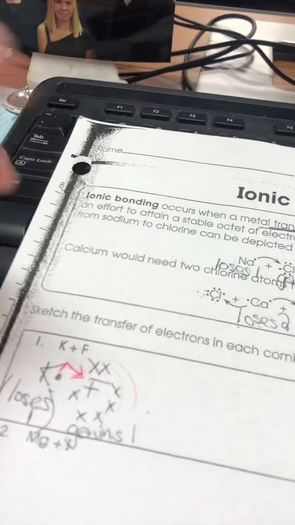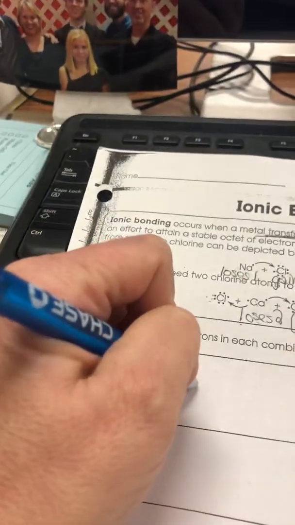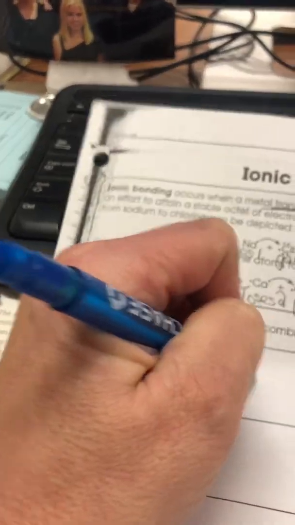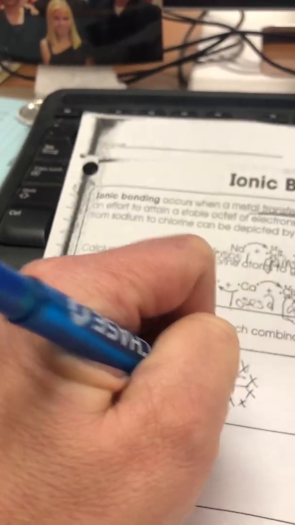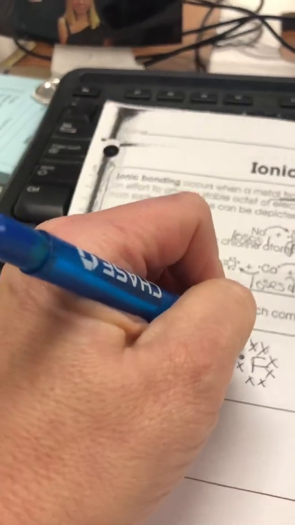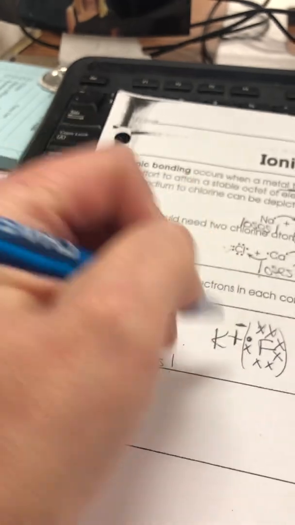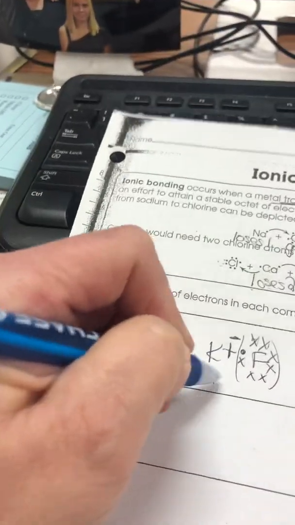And so then the K is becoming, hold on a second with my pencils, I'm sorry. K is becoming positive because it lost an electron, and fluorine has all 8 now, and then it has an extra electron, so that whole part of it is going to be negative. So that positive and negative are equal. Losing and gaining are equal, so you just need one of each.